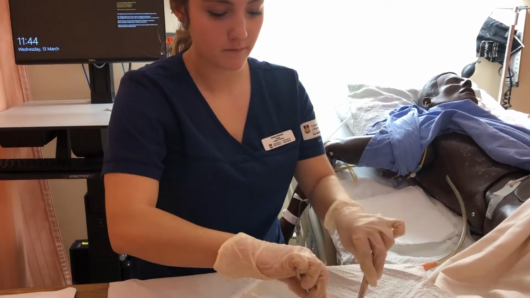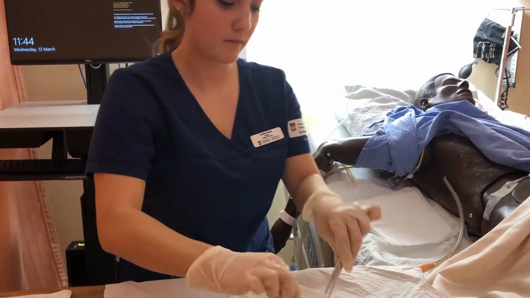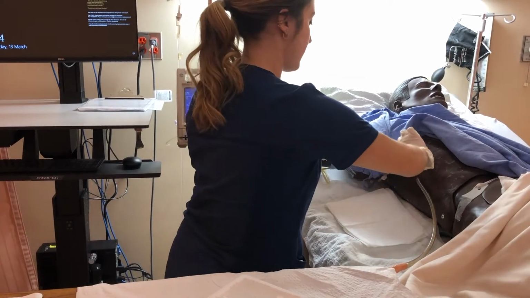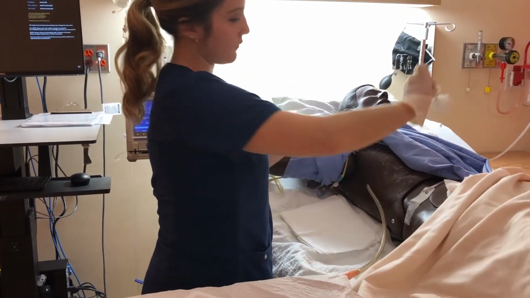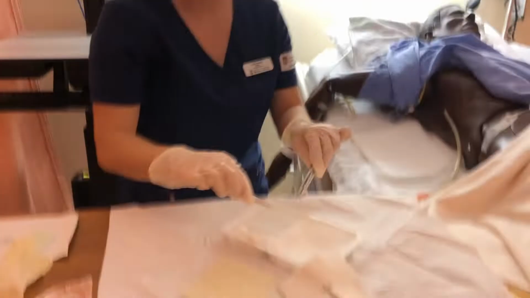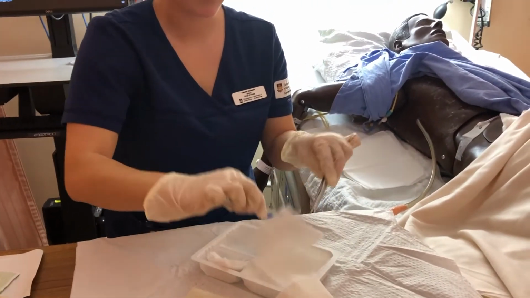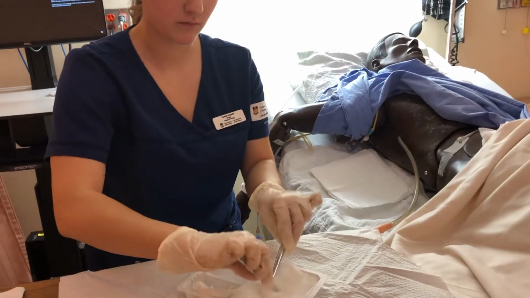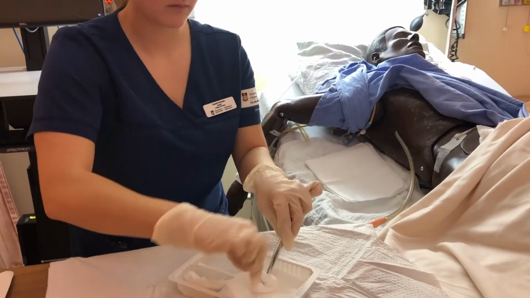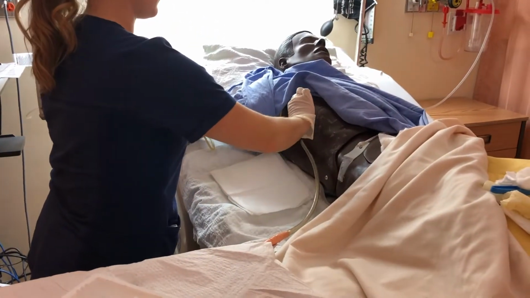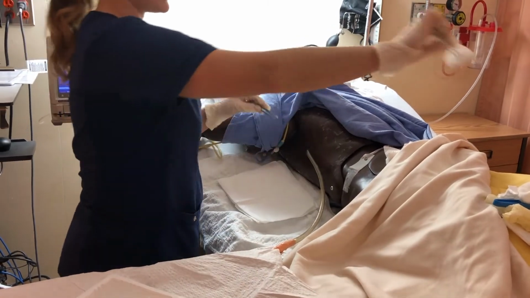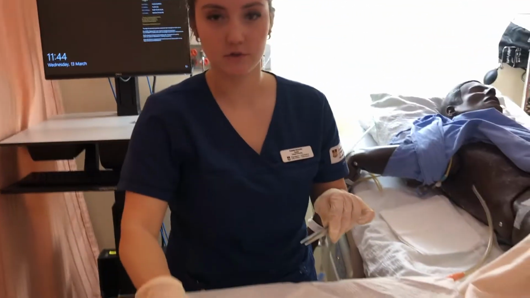And the PIN number is 1234878. So I've got my identifiers there, so I've ensured that I have the right patient. Okay, now I'm going to start doing my safety checks. First, we're going to turn on suction. Okay, so that rolled. That's dry. So now I'm going to place my adaptic dressing.